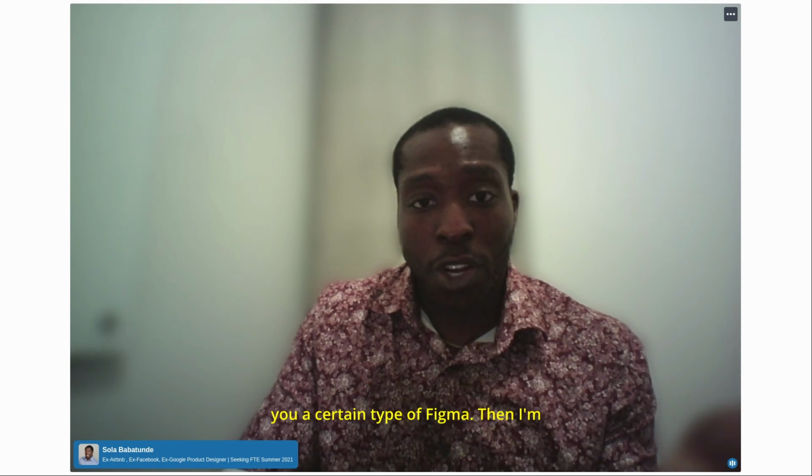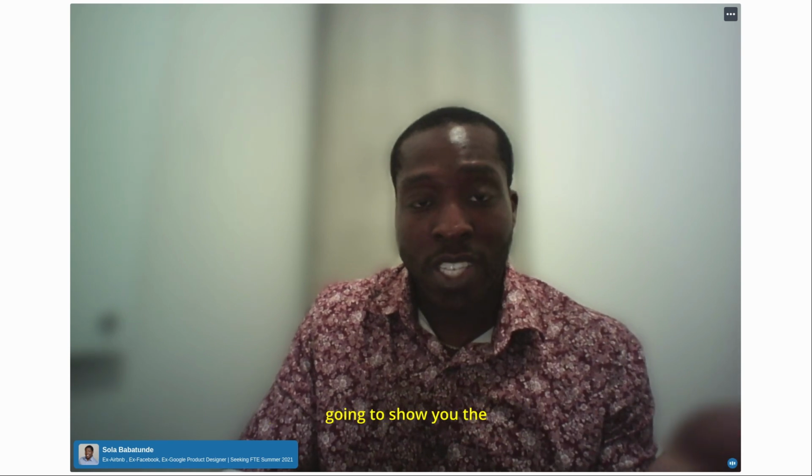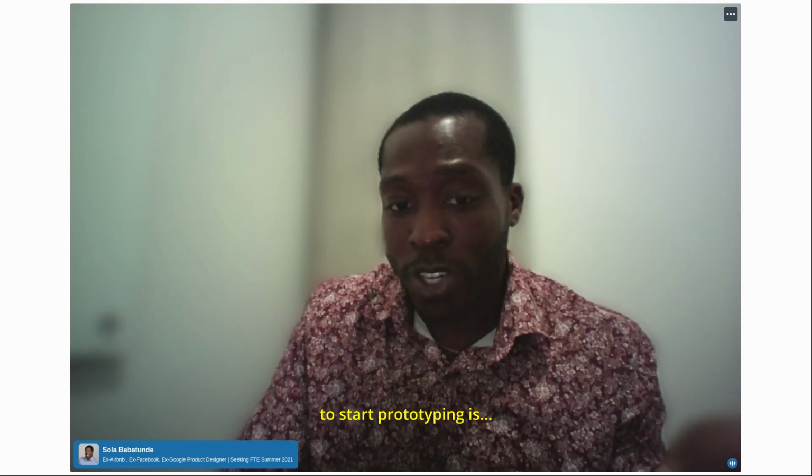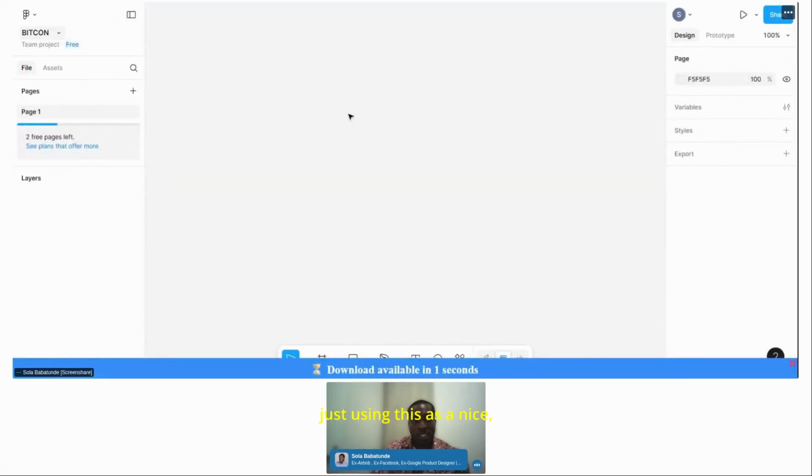I'm going to share my screen, and it's going to show us inside Figma. Then I'm going to show you the details of how we can go about doing this. So the way we're going to start prototyping is, as you can see over here, just using this as a nice, light, simple version of it.